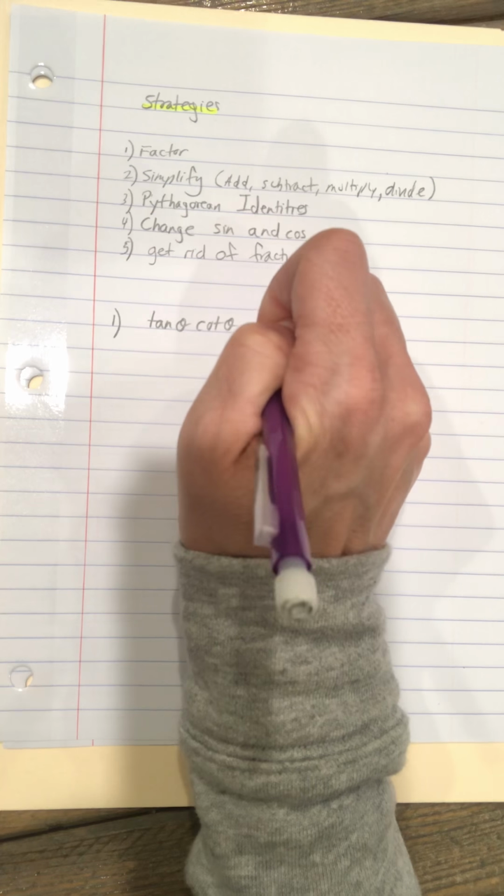So let me give you a couple examples. Remember, I'm just giving you strategies that are going to help us out. Let's start with this one. Tangent theta times cotangent theta equals 1. Now this is one, right off the bat, I can't factor. Multiplying and adding right now, I don't see anything that I could do. I don't see a Pythagorean identity.